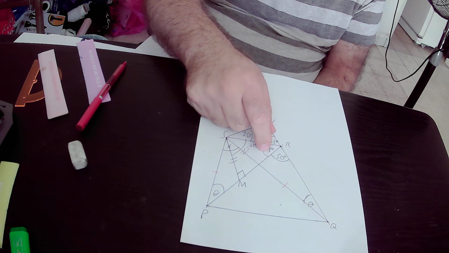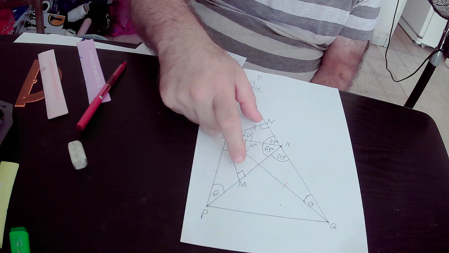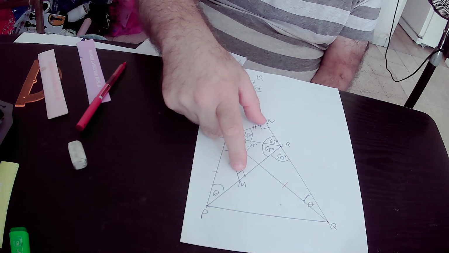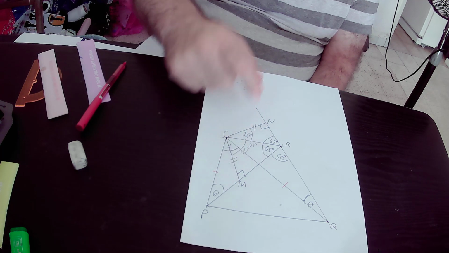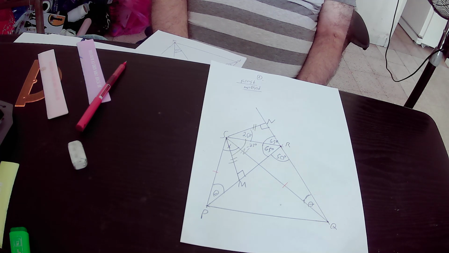They are both equal to 65 degrees, and they also have two right angles that are equal to each other. We know that the sum of the angles in any triangle equals 180 degrees.